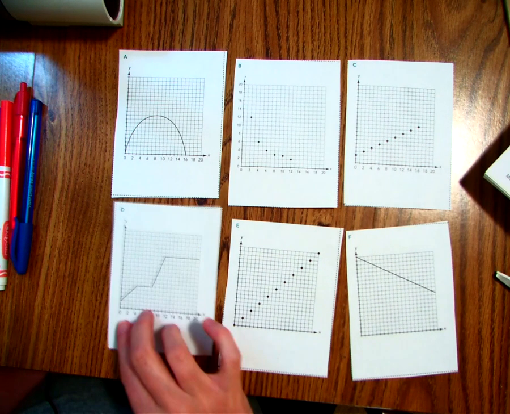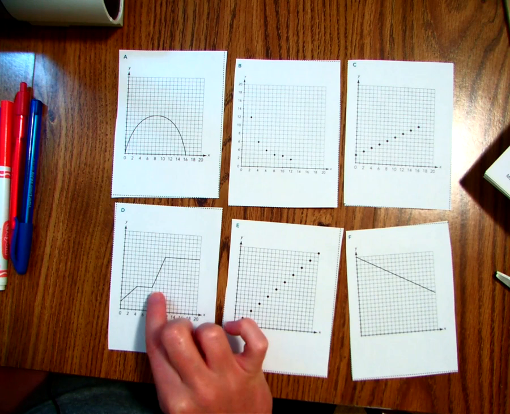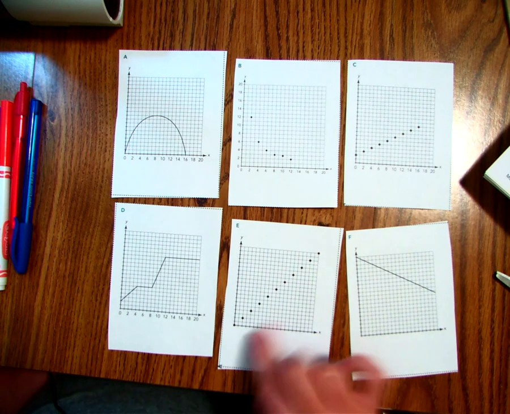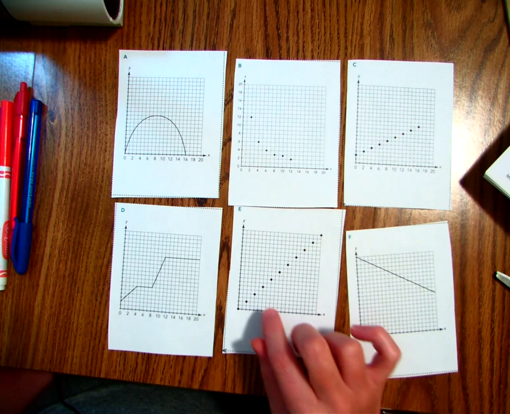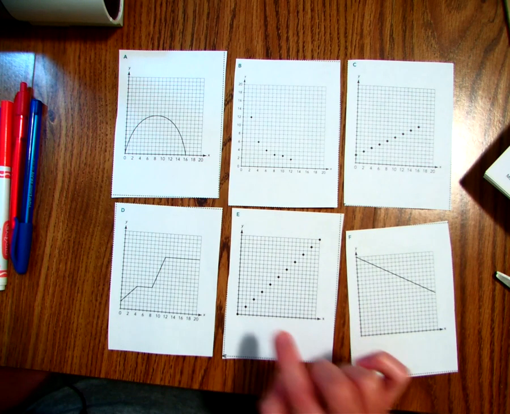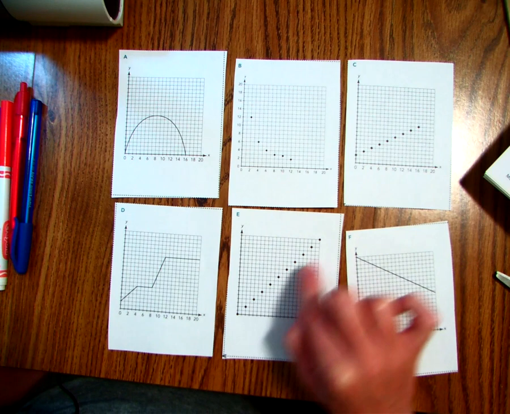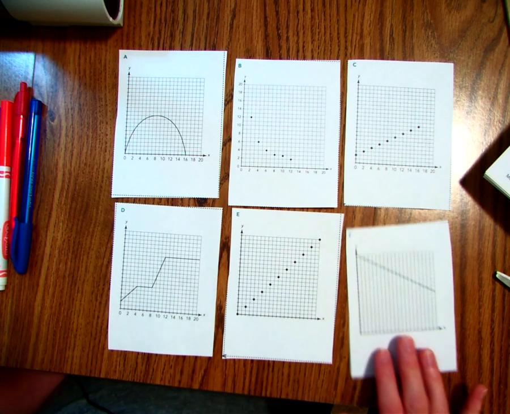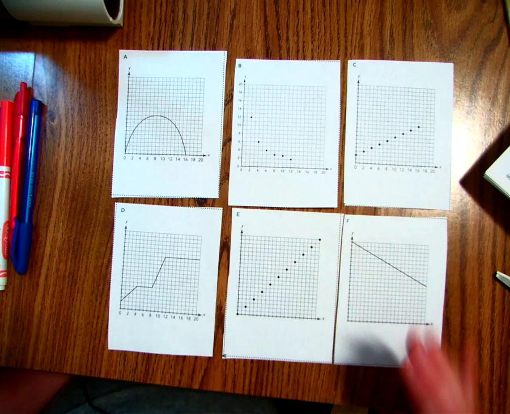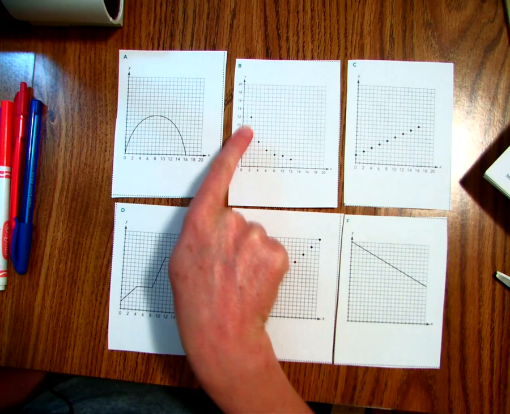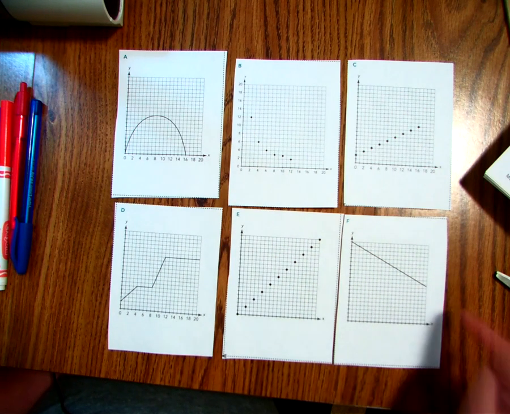This one goes up a little, stays the same for a while, goes up more, stays the same for a while. This one is the type we're most familiar with because of ratios and proportions. This one goes straight through the origin. It has a consistent line. It has a constant of proportionality. This one's linear, but it is taking a pretty strong drop. But it appears to be a relatively consistent drop. This one has more of a dramatic drop, and this one is more consistent.